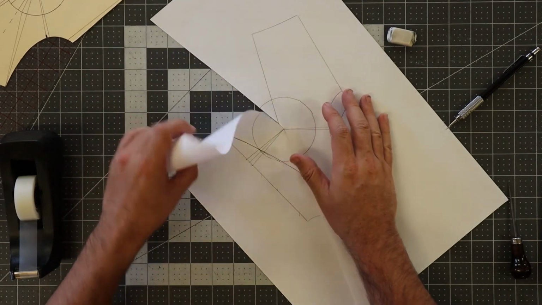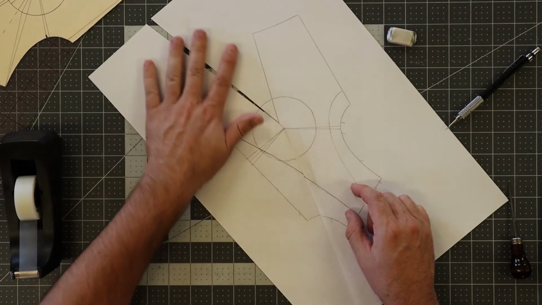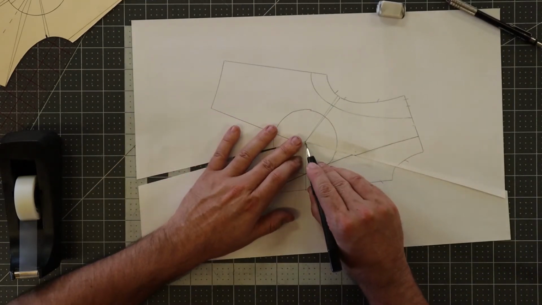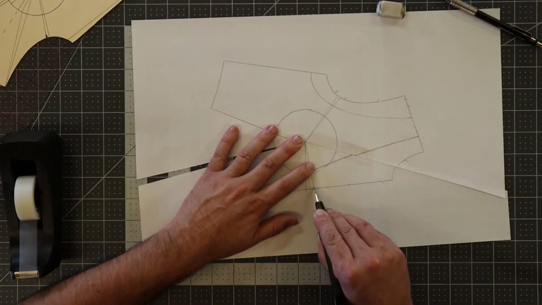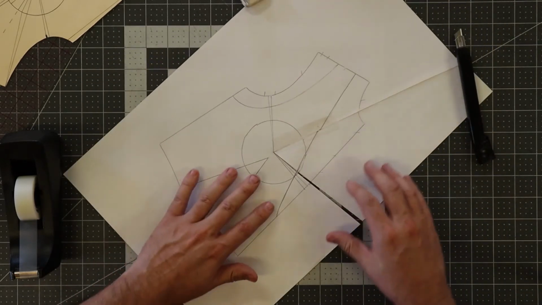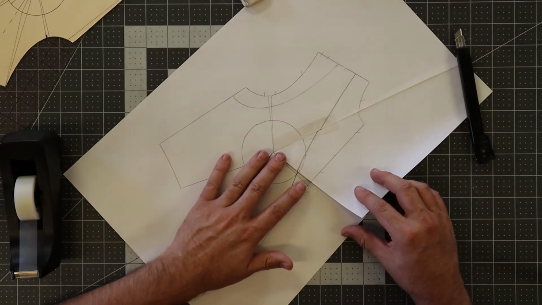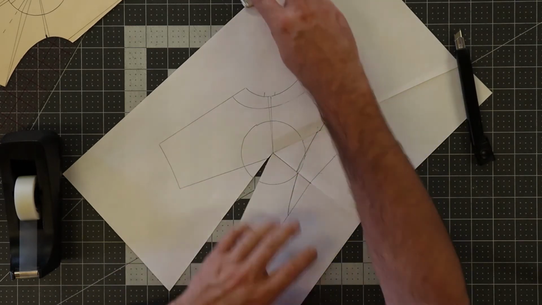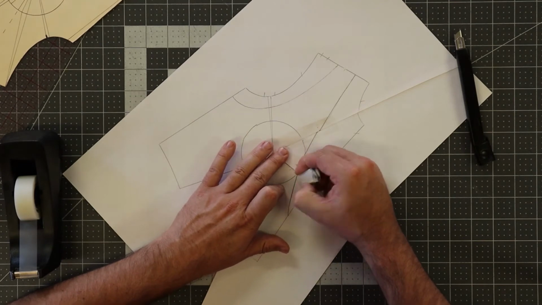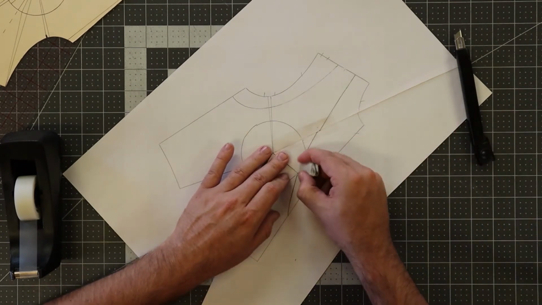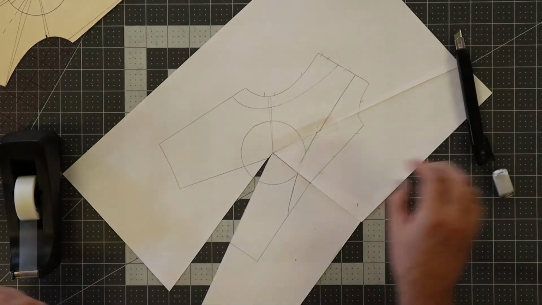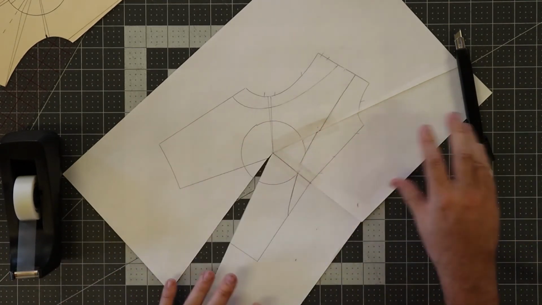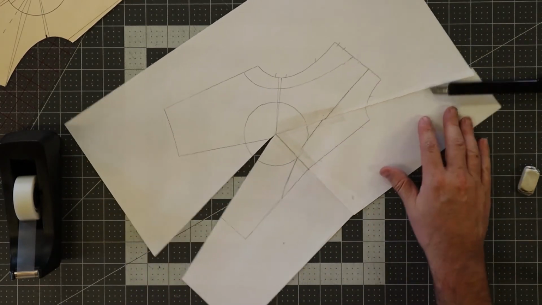Now, I still have some other contouring to do, so I'm going to leave my dart open. I'm not going to tape this shut yet, because I'm going to do the exact same thing over here. And I'm going to take the top of this contour, and I am just going to close it. Just like that. Rid of a little bit of that extra pencil. And you can see that all went into the dart.